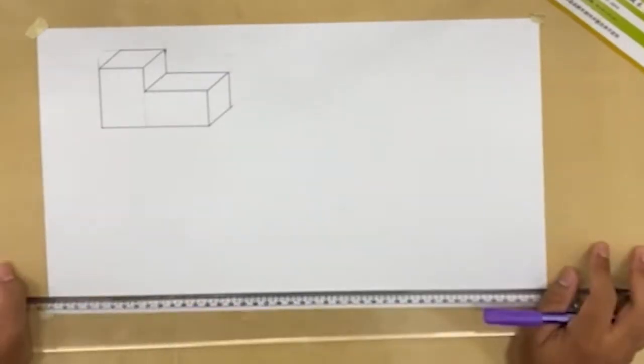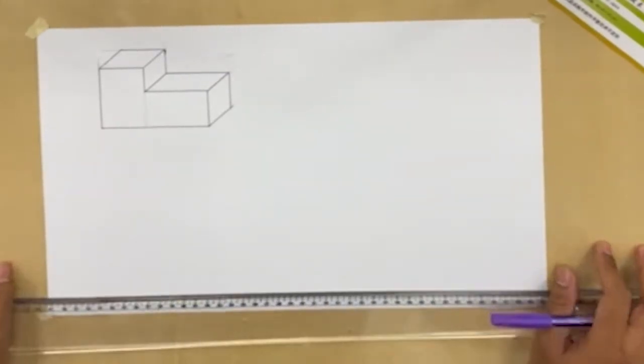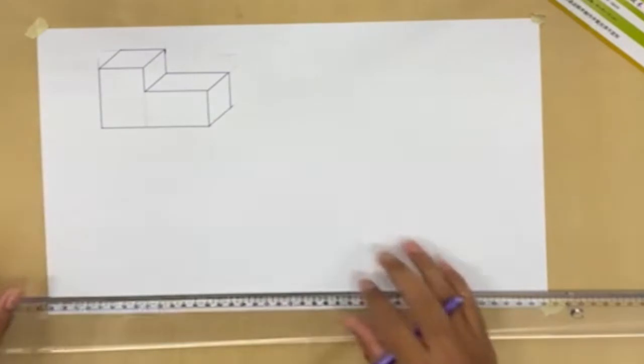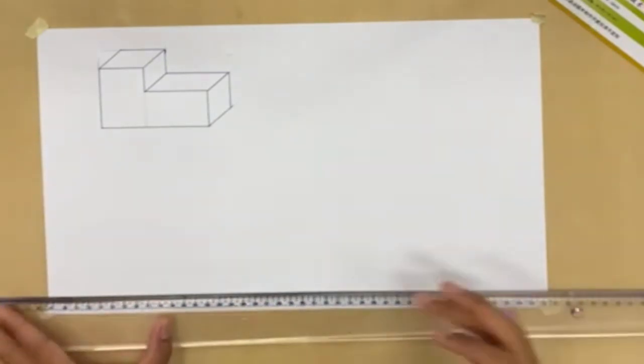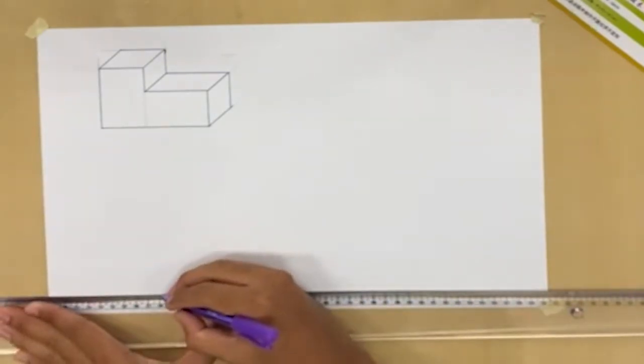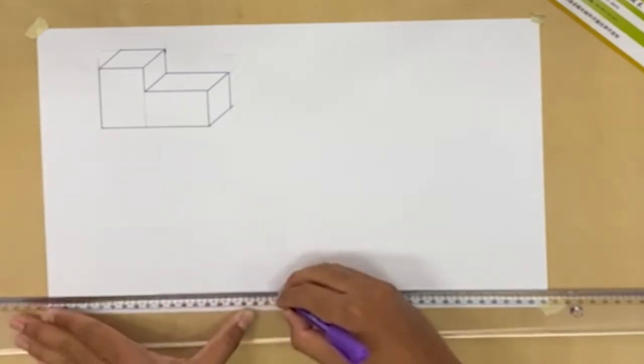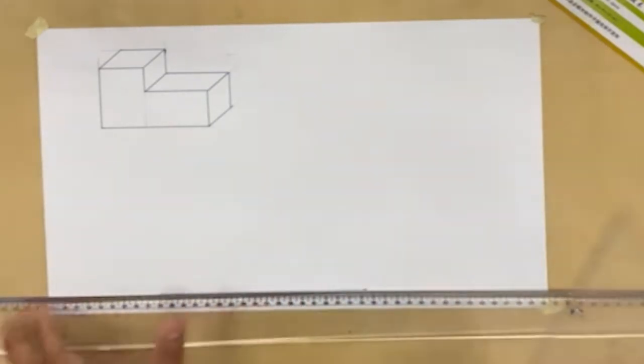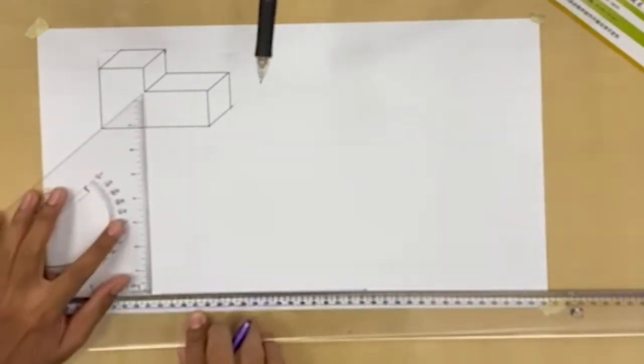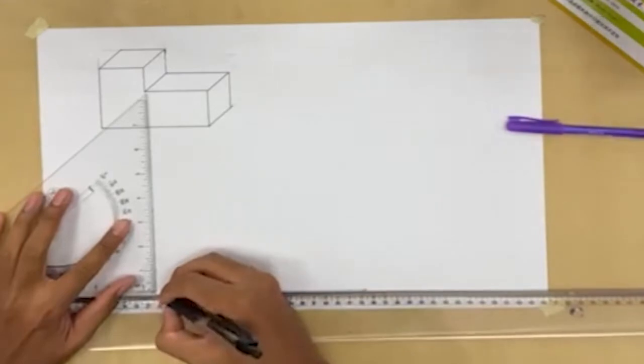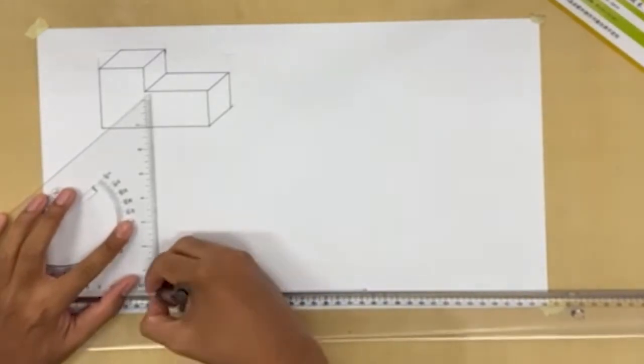Hey guys, today we're going to do oblique drawing. Okay, I'm going to teach you how to draw this object from scratch. First, you need to make a horizontal line, and then you use your 45-degree set square and make the vertical line.